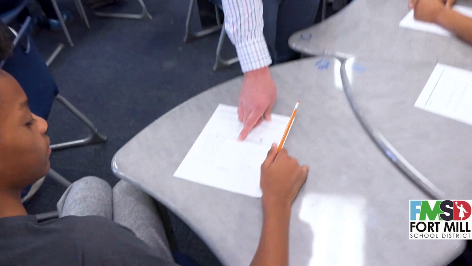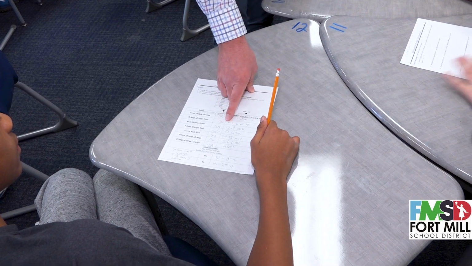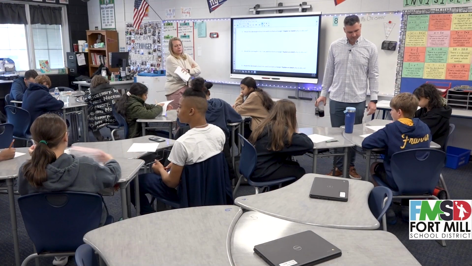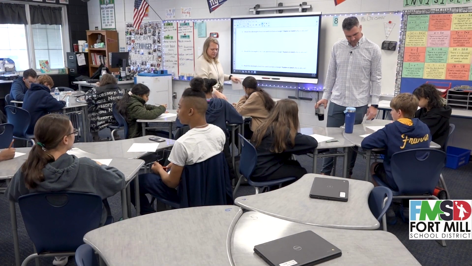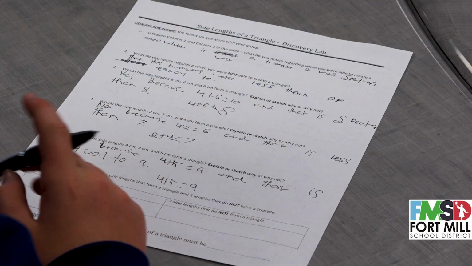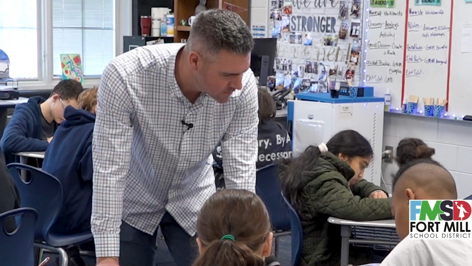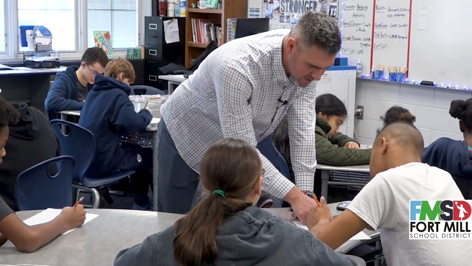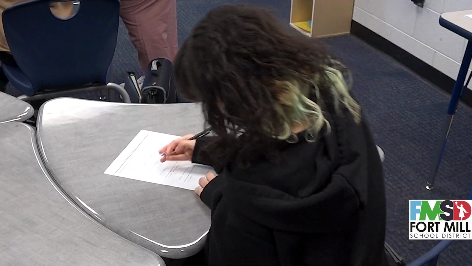Did that form a triangle? When did it not form a triangle? If you notice throughout the lesson, I wasn't doing too much standing up at the board teaching at all. If anything, I was just kind of doing some guiding to make sure that they were on the right path. Really have those students be open to learning.